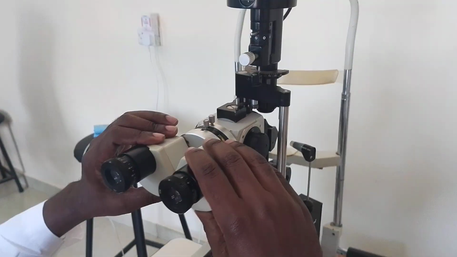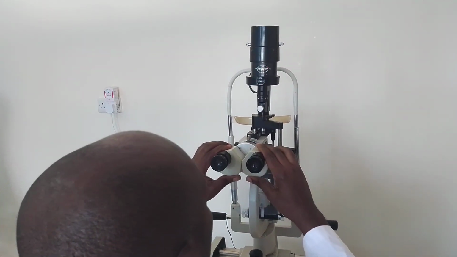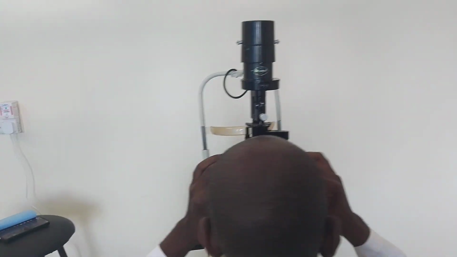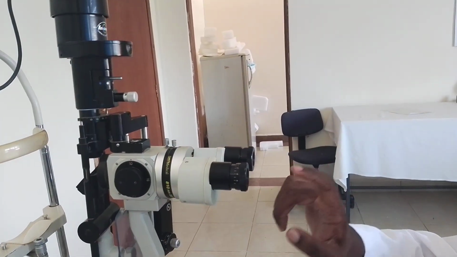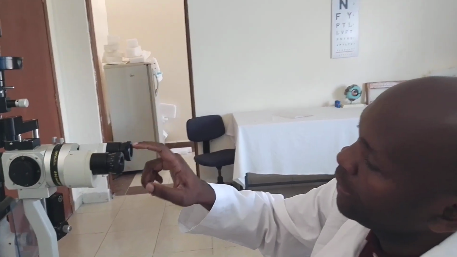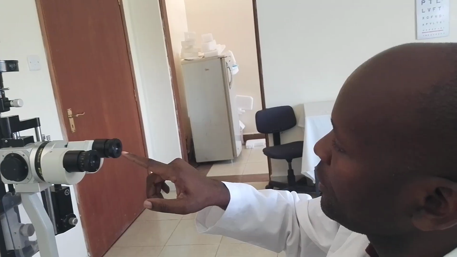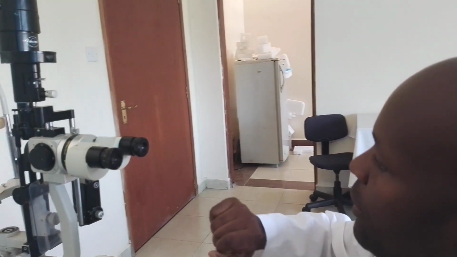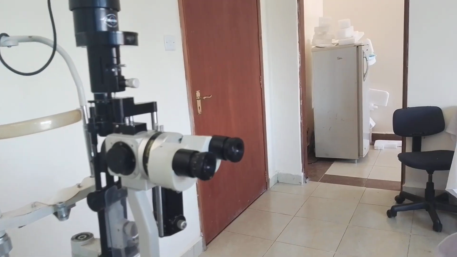The doctor sits on this side and adjusts what we call the pupillary distance. Then he observes through the eyepieces. So these two structures are the eyepieces. For example, this one has a magnification of 15 times and 15 times on this one as well.